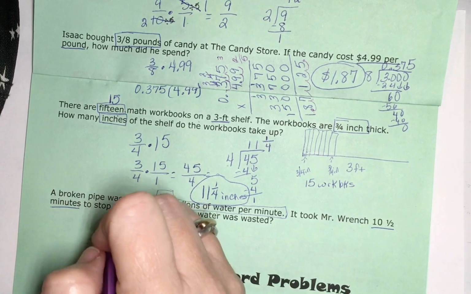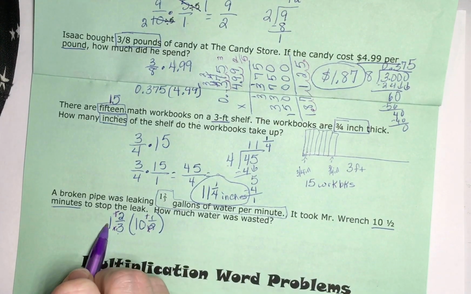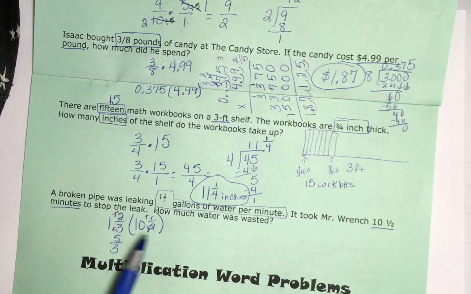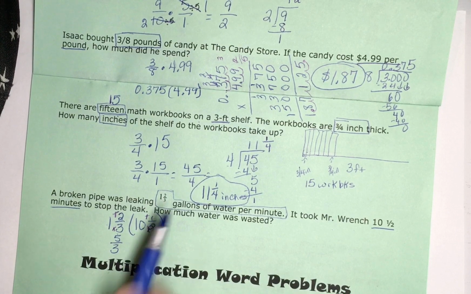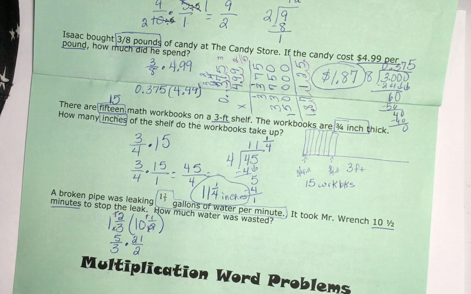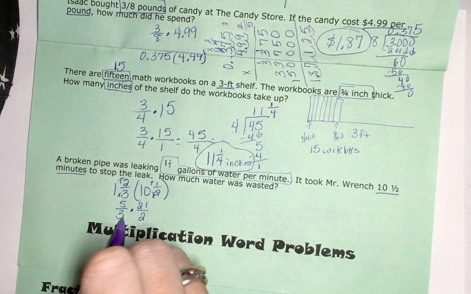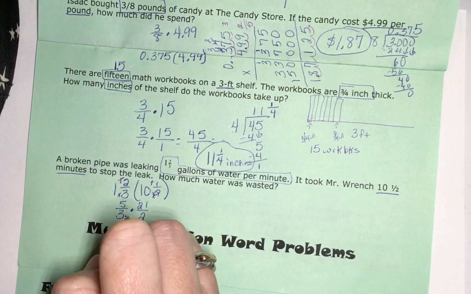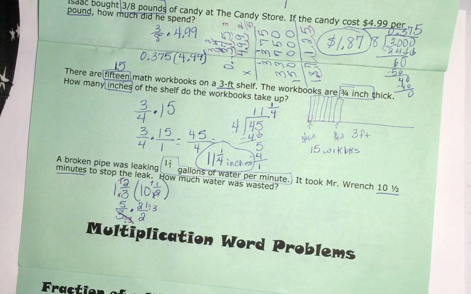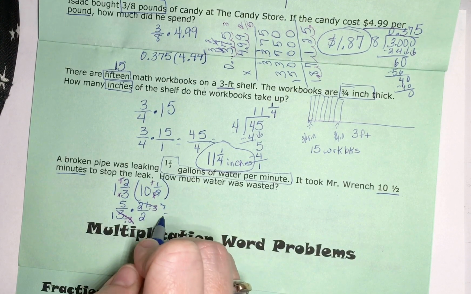All right, so we're going to do it. Okay, so we're going to say 3 times 1 is 3 plus 2 is 5. So that's going to be 5/3. And then 10 times 2 is 20 plus 1 is 21. So it'll be 21 halves. And I look to see, can I simplify? And yes, 3 times 7 is 21, so I'm going to simplify by 3. I'm going to divide the 21 and the 3 by 3. So 3 divided by 3 is 1, and 21 divided by 3 is 7.